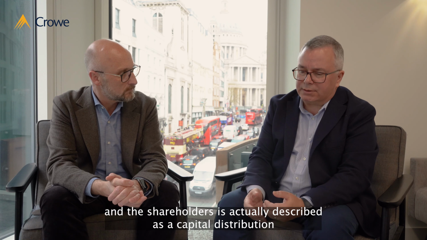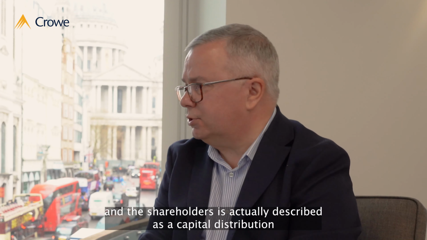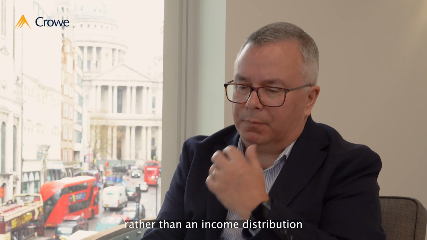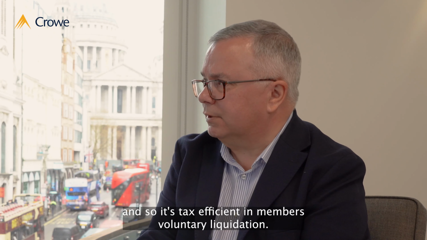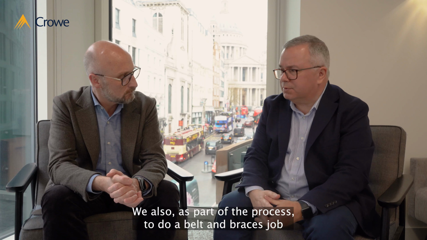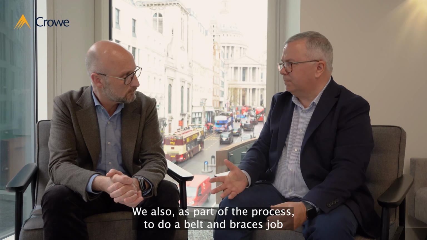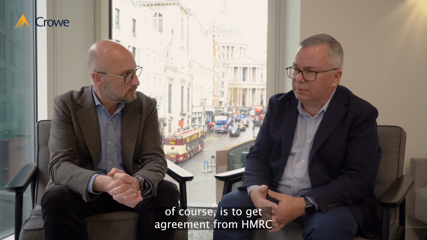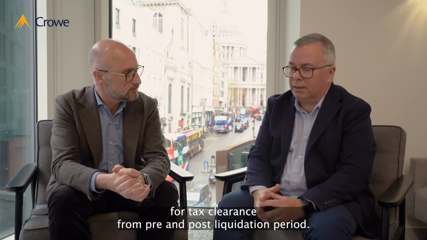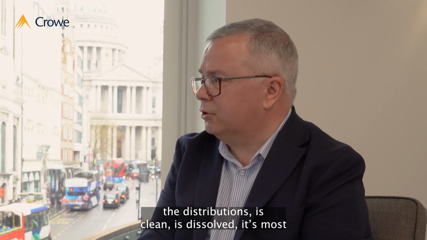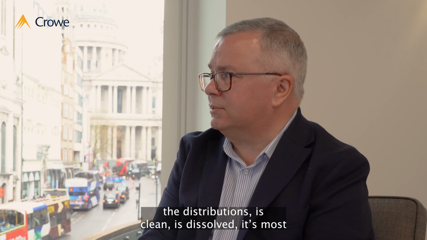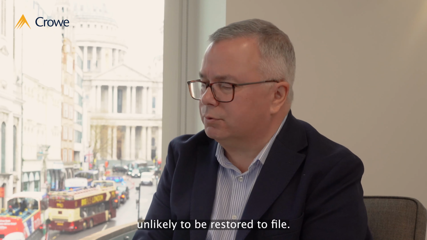It's actually described as a capital distribution rather than an income distribution, so it's tax efficient in a members' voluntary liquidation. We also, as part of the process, do a belt and braces job, of course, to get agreement from HMRC for tax clearance for the pre and post liquidation period. So when companies eventually dissolve, once we've dealt with all the distributions, it's clean, it's dissolved, and it's unlikely to be restored.